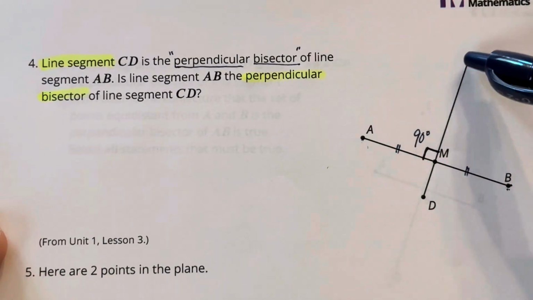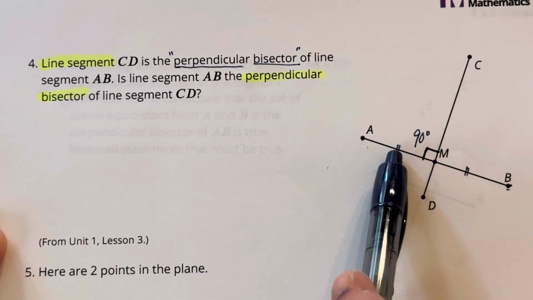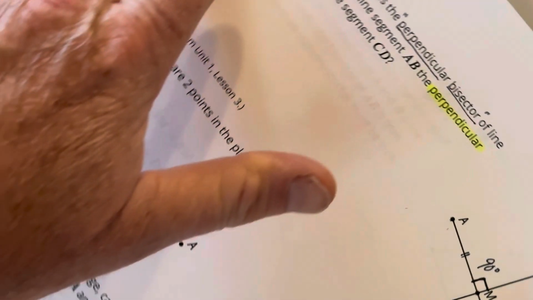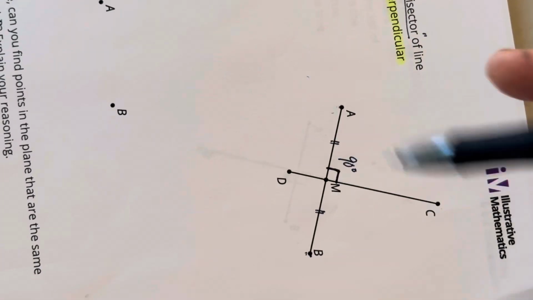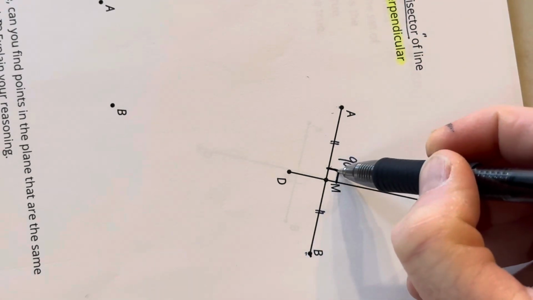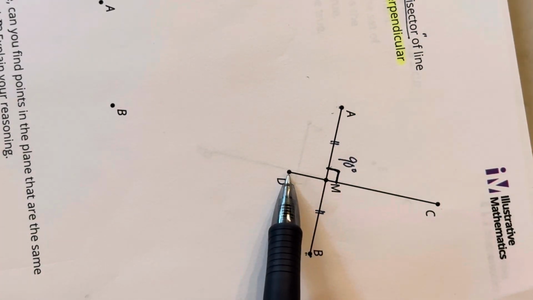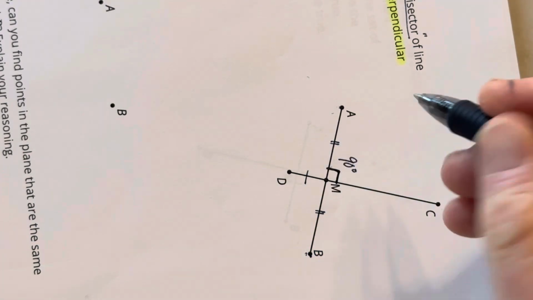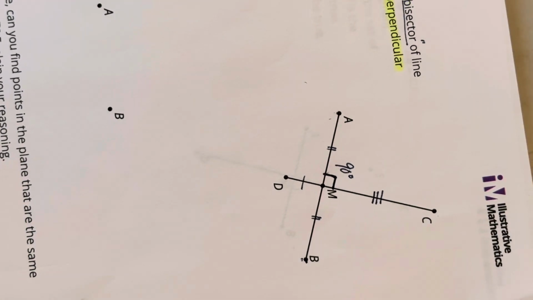Remember, CD created two line segments that were the same length and formed 90. Let's tilt this or rotate it. Now, AB does form a 90-degree angle with CD, but does this have the same length as this? You tell me.